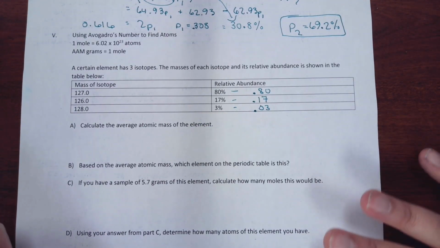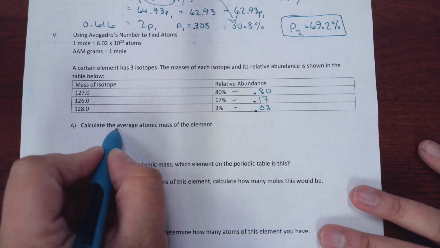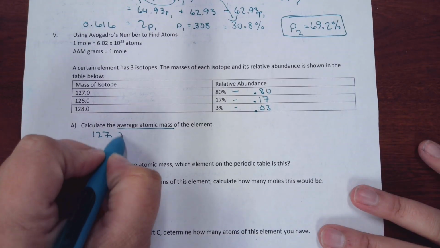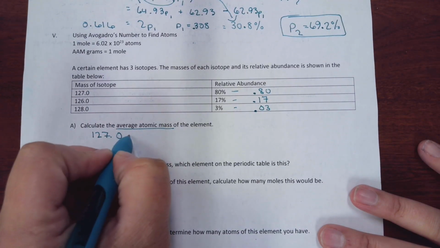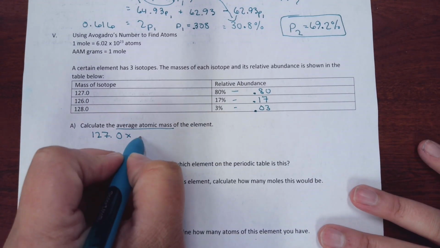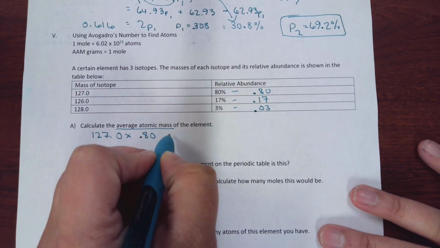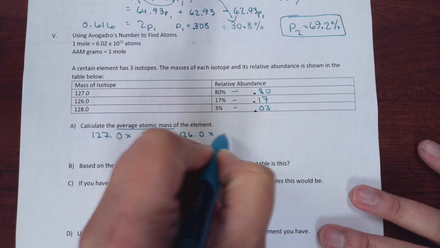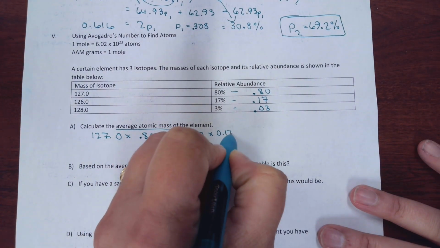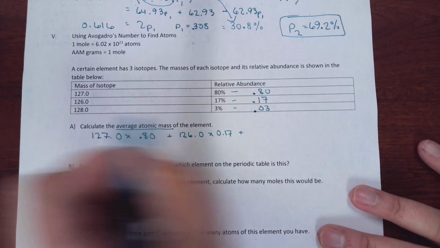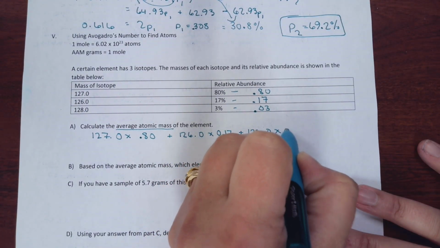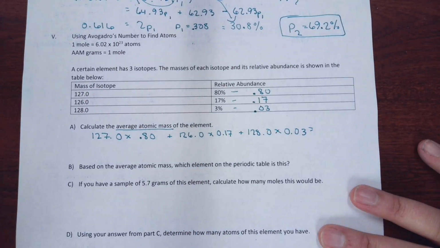0.03. Okay. So we're going to calculate the average atomic mass of the element by doing 127.0, that's the mass, times the percent abundance in decimal form, plus the 126.0 times its 0.17, plus the 128.0 times its 0.03.